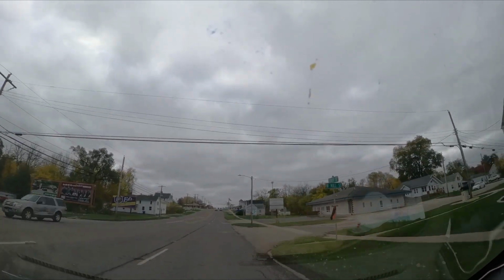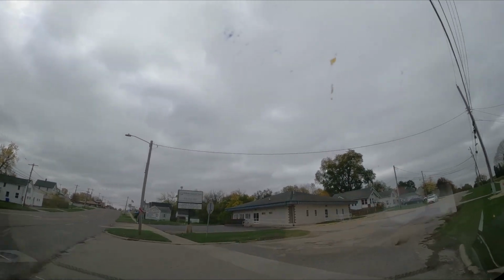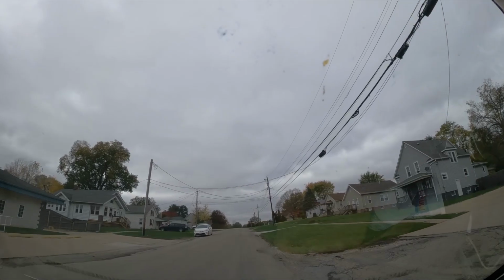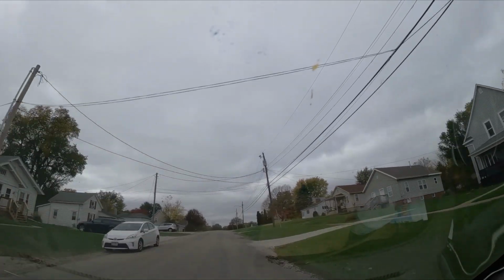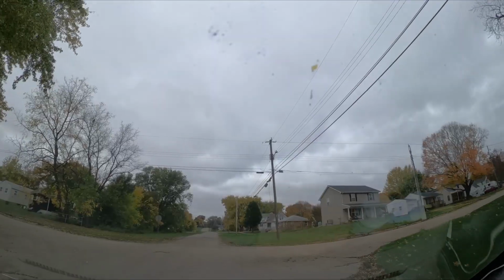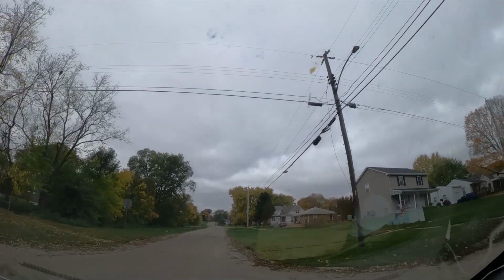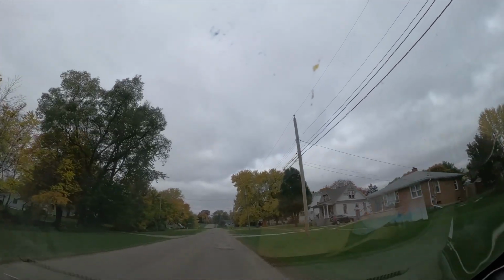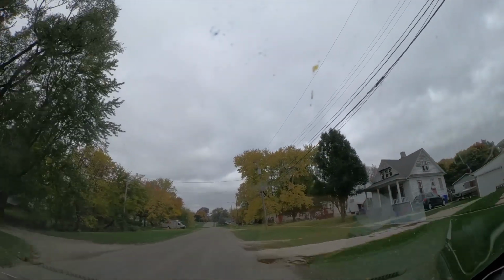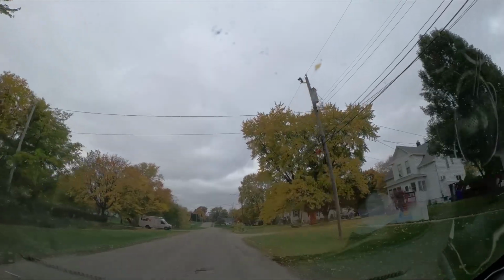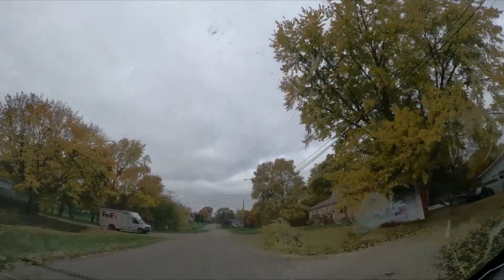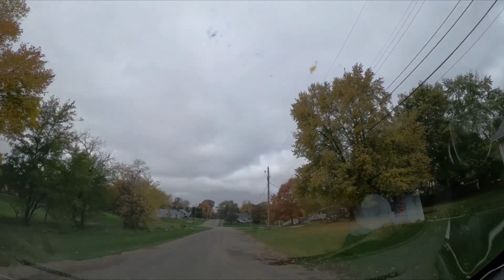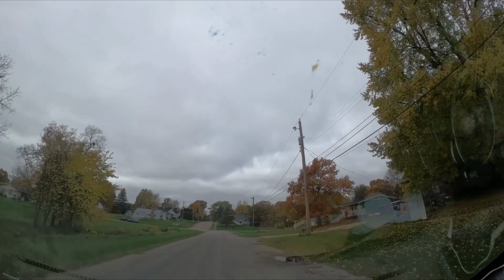Mill. Ooh. Continue 1/2 mile to the... Yeah, these roads are pretty bad. They slow me down. Turn left at the stop sign.